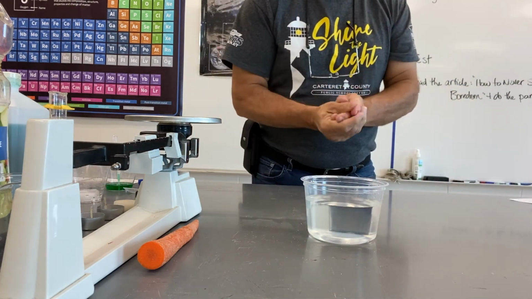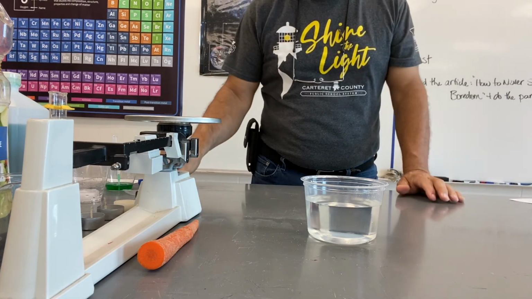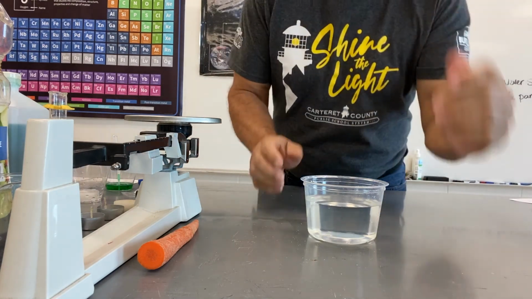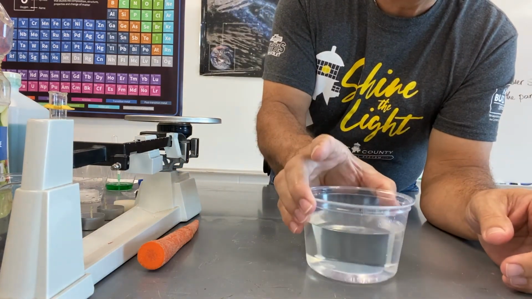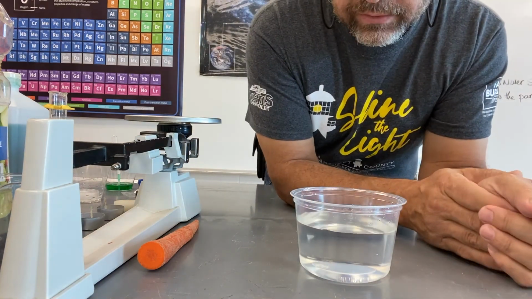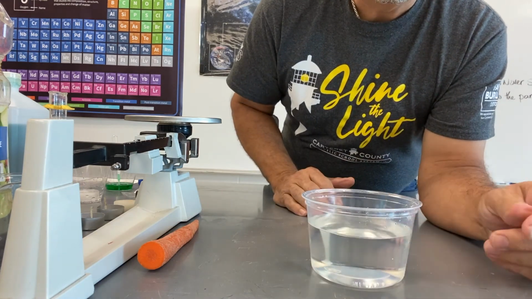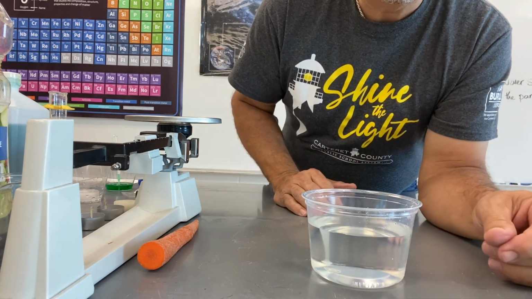All right, so we've looked at how salt affected the density of pure water, or as pure as we're going to get coming out of a tap. So again, here I've taken the salt out. This is fresh water in here now, new water, and I have removed the carrot. So this is just pure water straight out of the tap.